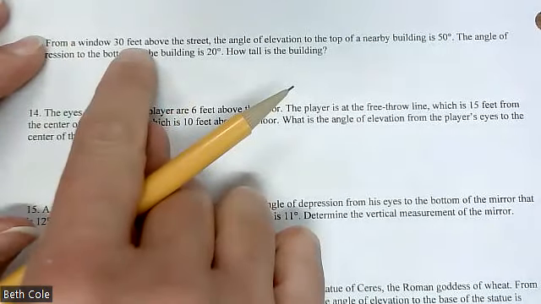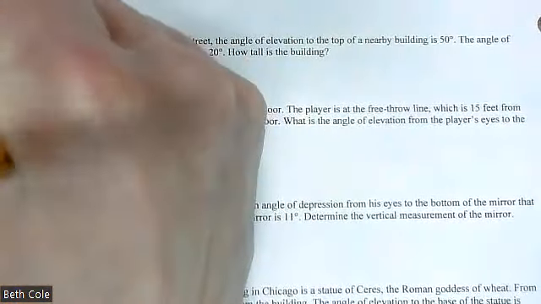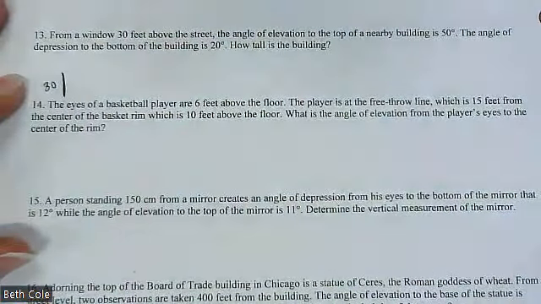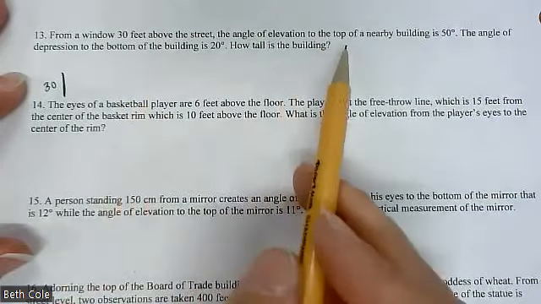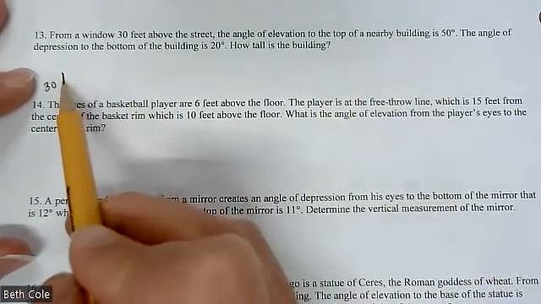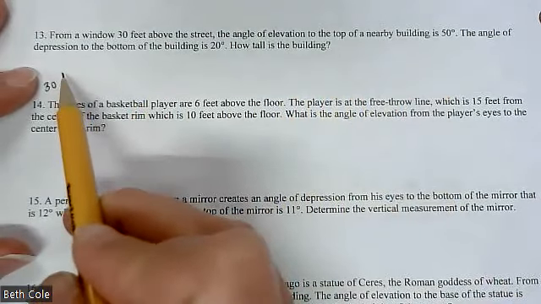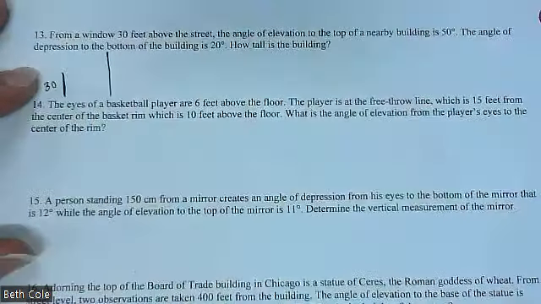From a window 30 feet above the street. Okay, so let's just draw a little line and call that 30. So like you're in a building where your floor is 30 feet up. The angle of elevation to the top of a nearby building is 53. So look, this is the shorter building, 30. We have a taller building over here.